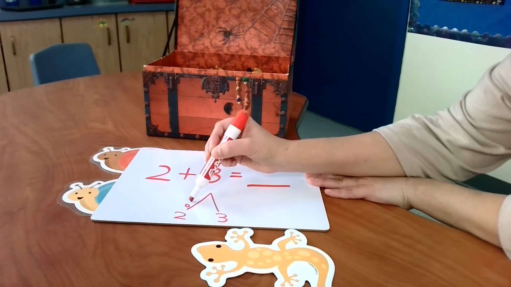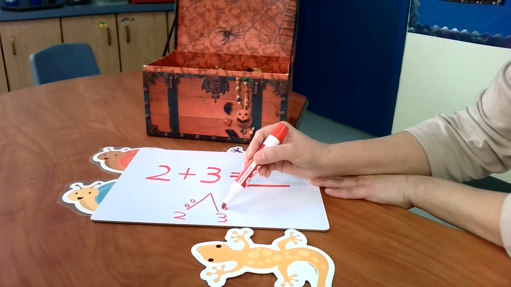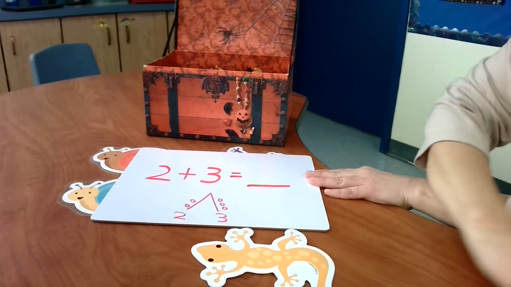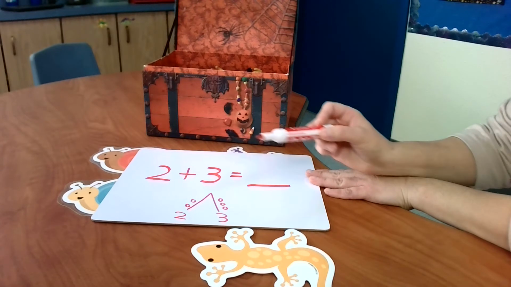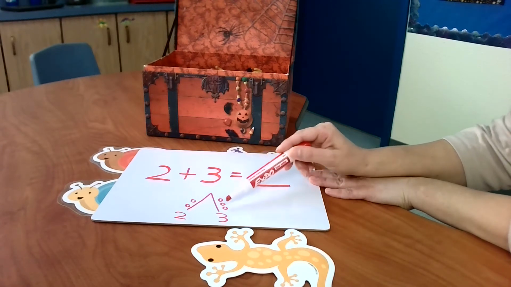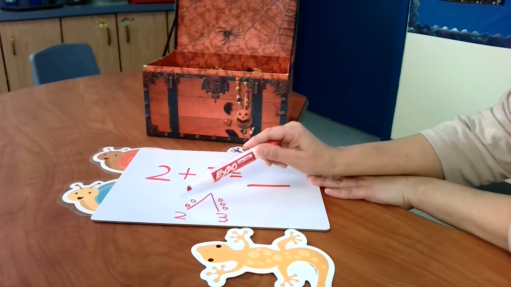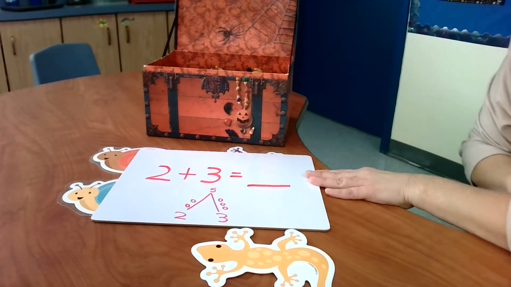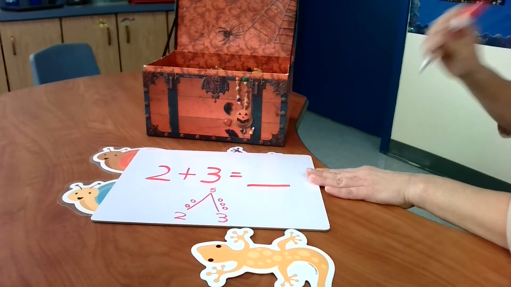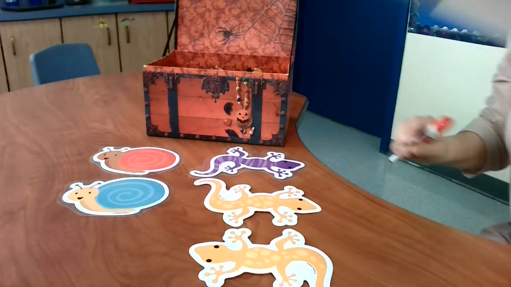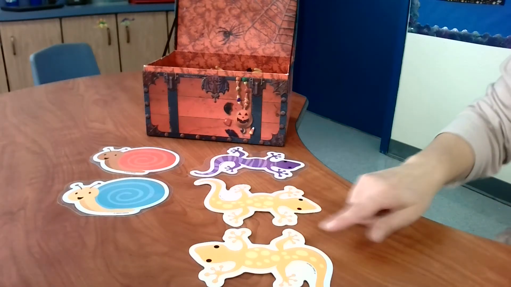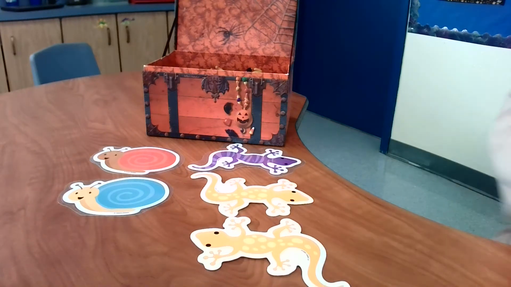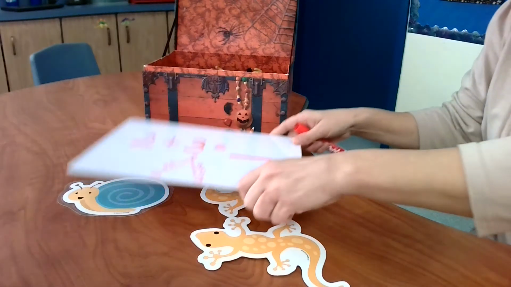Remember, we don't know the total yet, but we know the partners, 2 and 3. I'm going to draw my 2 tiny tumblers on that side, 3 on this side. Let's use the math mountain to solve first, and then we'll go back and we'll check by counting the creatures. So I'm going to start with 3 because it's the greater number. So 3, 4, 5. According to my math mountain, we pulled out 5 creatures altogether. Let's double check our work and count. 1, 2, 3, 4, 5. Oh, good. We got the same answer.